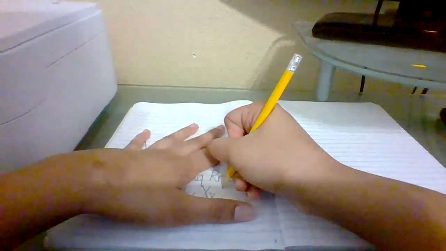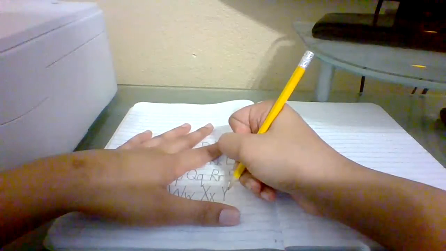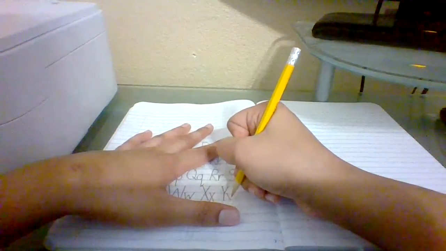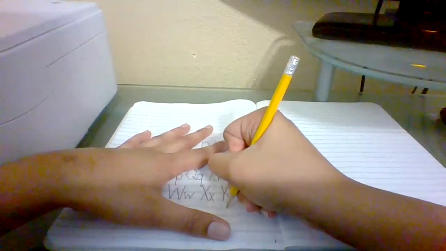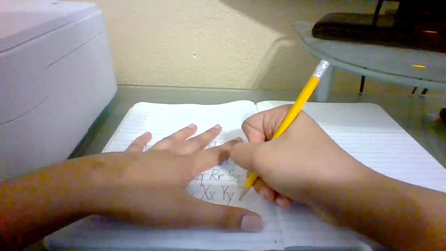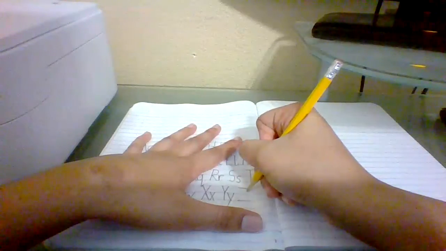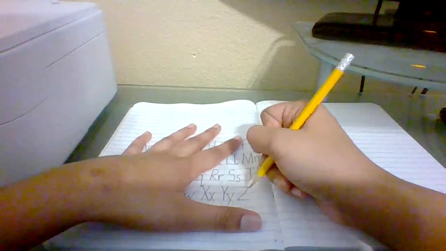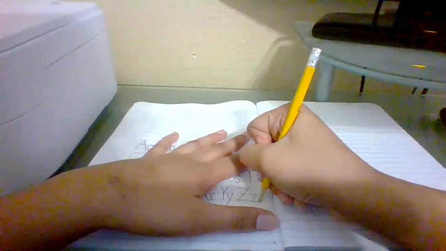For y, make a tiny v and make a line that goes straight down. For the lowercase y, make a line that goes diagonally to the right and make a second line that goes past the end. And finally for z, draw two lines and make a line that goes diagonally down starting from the top that connects the two lines at the ends. That's a z. And the lowercase z is the same way.